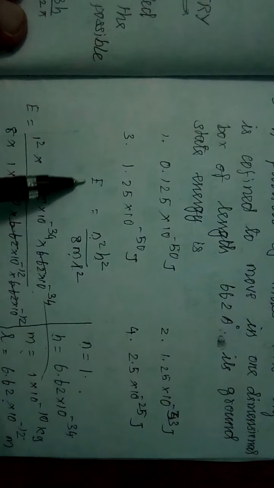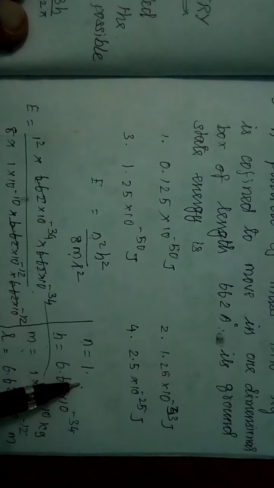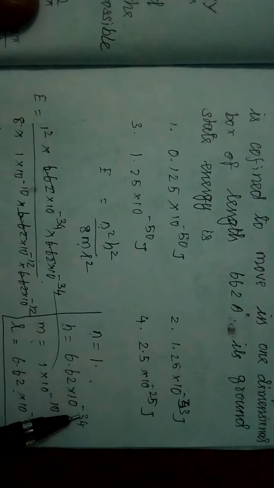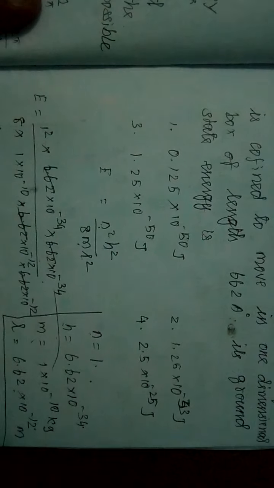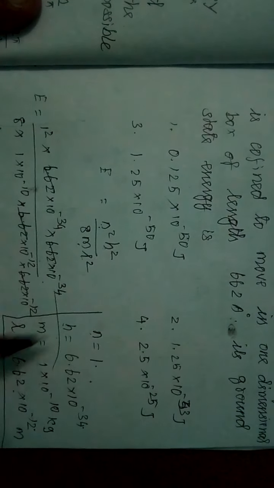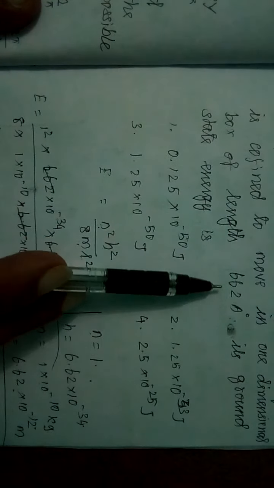The formula to calculate the energy of a one-dimensional box is E is equal to n square h square by 8 m l square. Since they have asked for the ground state, the value of n is equal to 1. h is the Planck's constant, 6.62 into 10 power minus 34, and m is the mass of the particle. It is 1 into 10 power minus 10 kilogram, and L is the length of the one-dimensional box. It is given as 662 Armstrong unit.